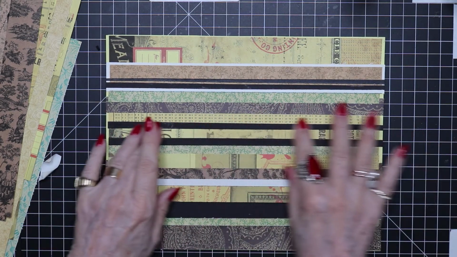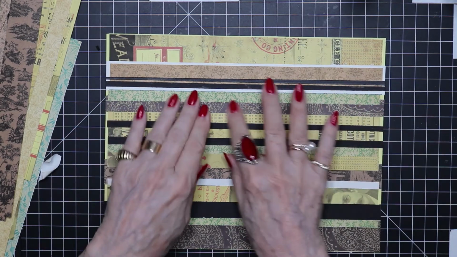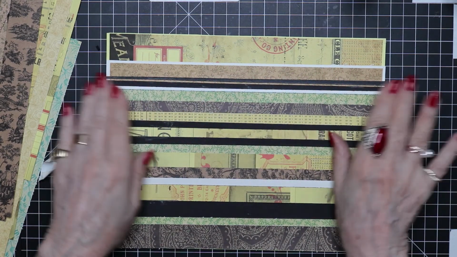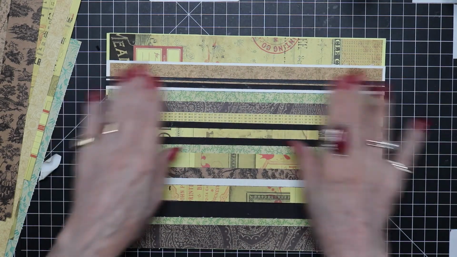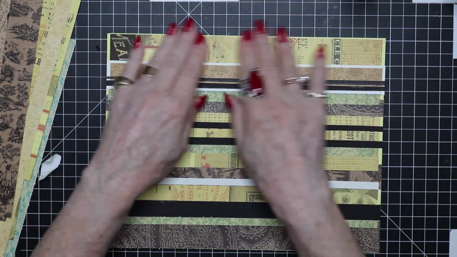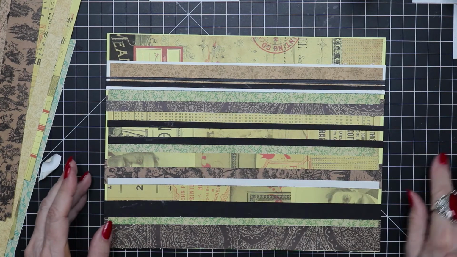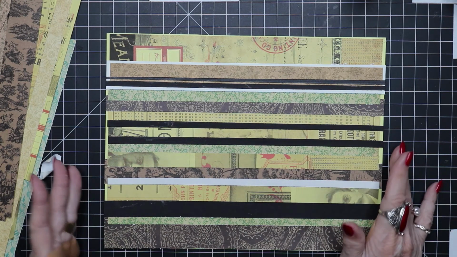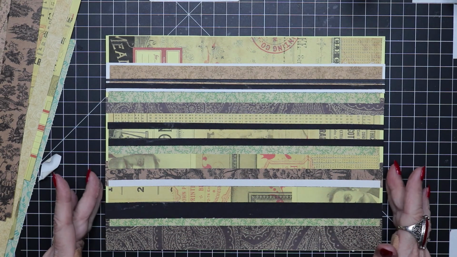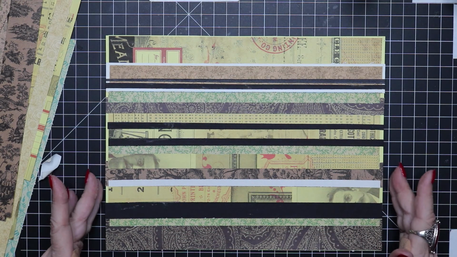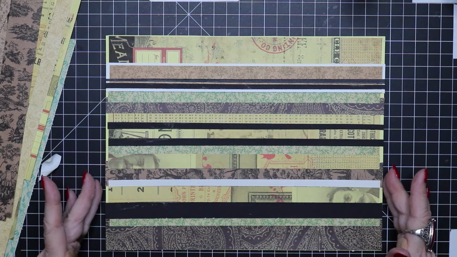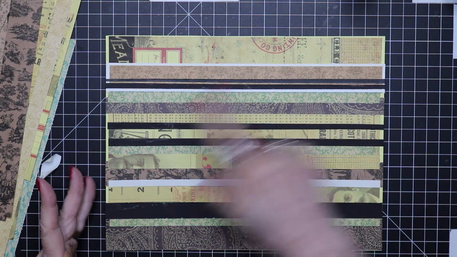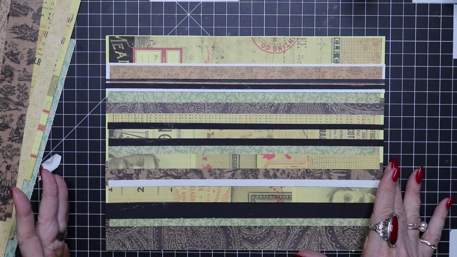Some of my papers were 12 inches wide and some of them are 8.5 or 11 inches or less, and so that's why I have some of them coming out over my core sheet in the back, and some of them are not. But I don't worry about that because that all gets trimmed off anyway.